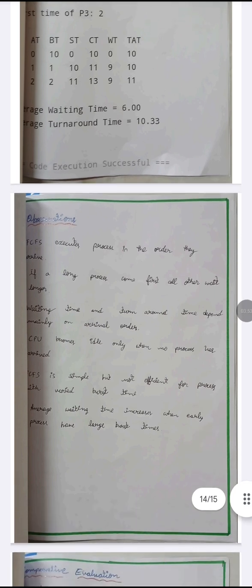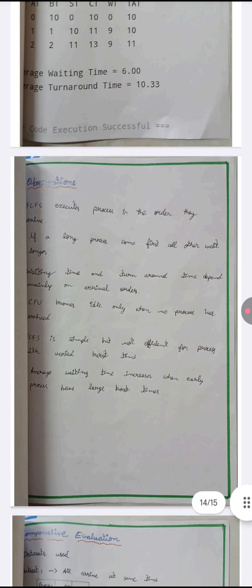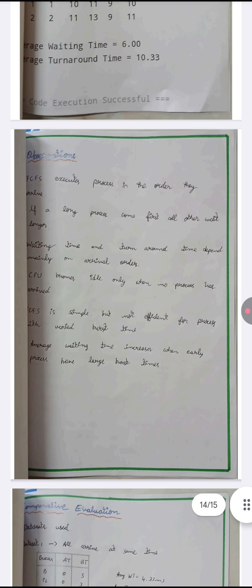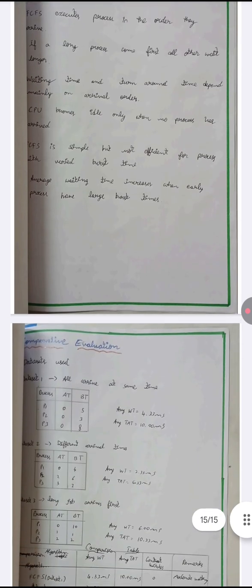Observations. FCFS executes processes in the order they arrive. If a long process comes first, all others wait longer. Waiting time and turnaround time depend mainly on arrival order. The CPU becomes idle when no process has arrived. FCFS is simple but not efficient. Average waiting time increases when early processes have large burst times.